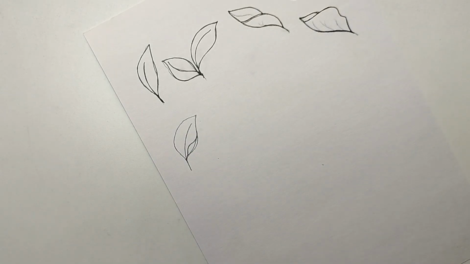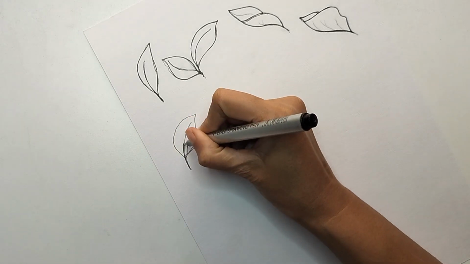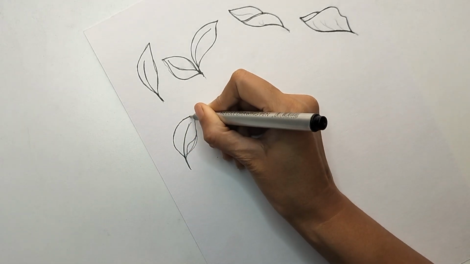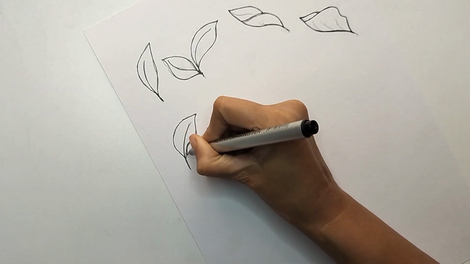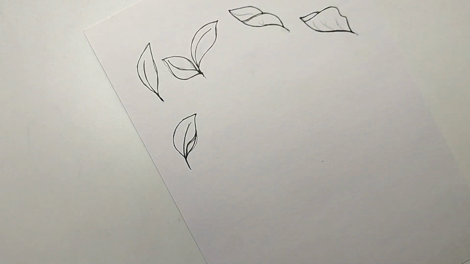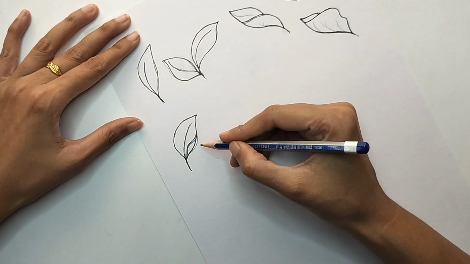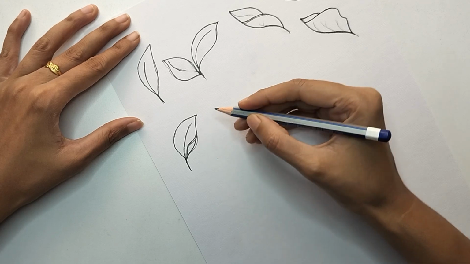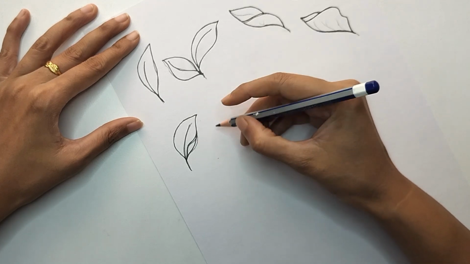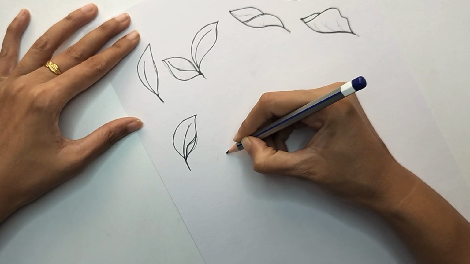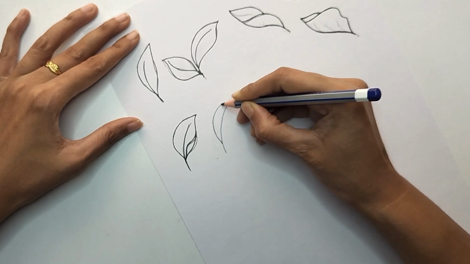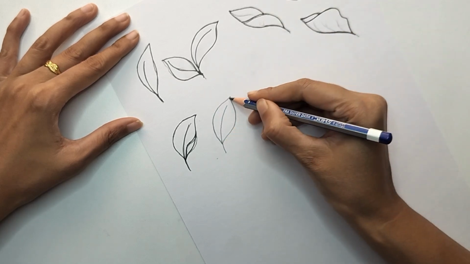Now let me trace it so that you can see it properly. So I have created a small curve and then the outer line which is a little bit inside, not exactly what we did in the first round. Now you can have this curl around any area of the leaf, right? So let me show you one more, and this time we have the curl towards the tip of the leaf.